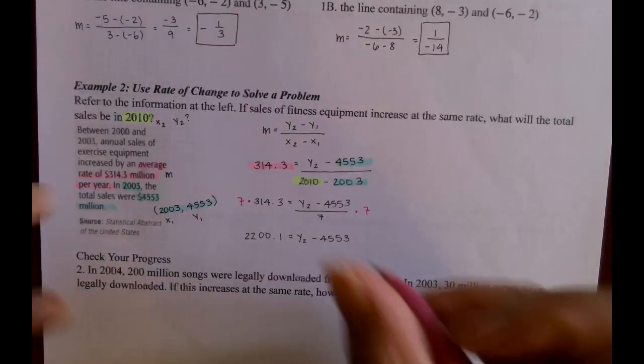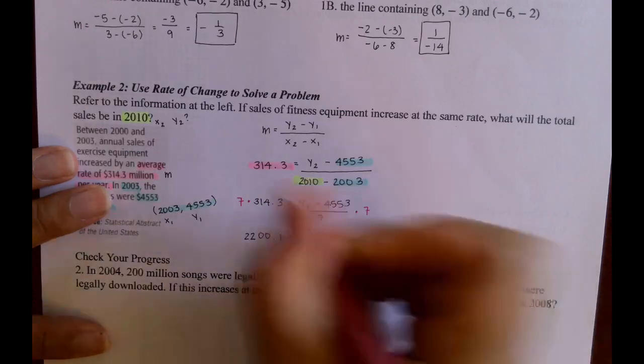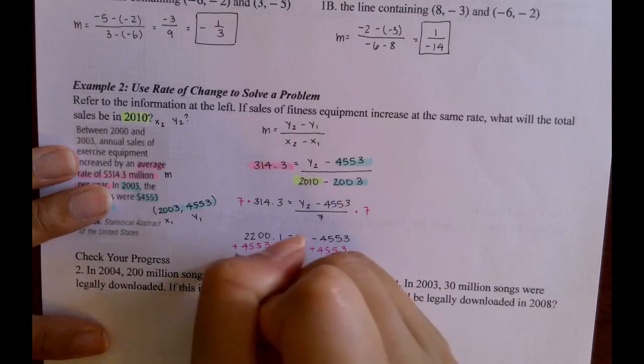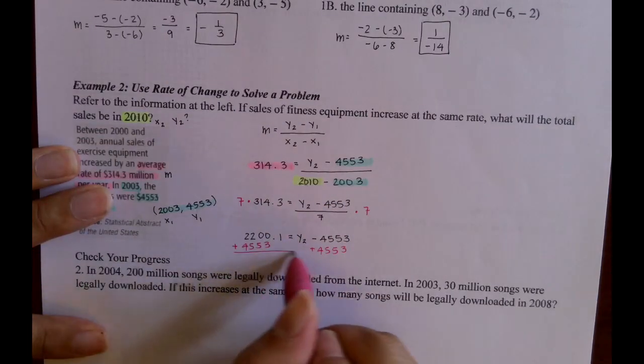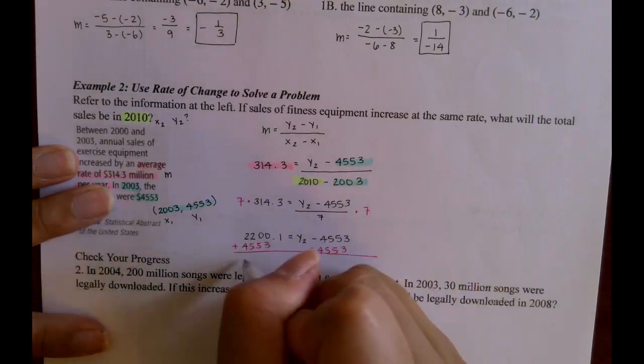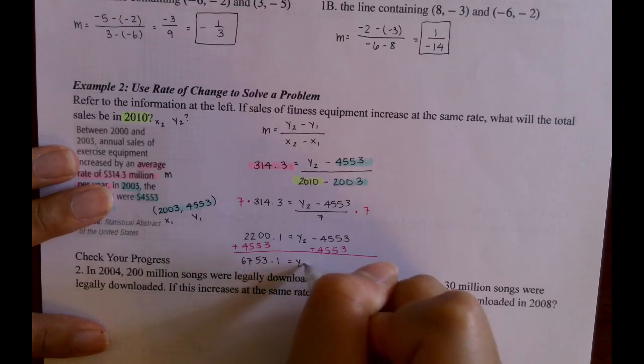Then last, I just need to move this 4,553 over by adding it to both sides. And that gives me 6753.1 equals y sub 2.